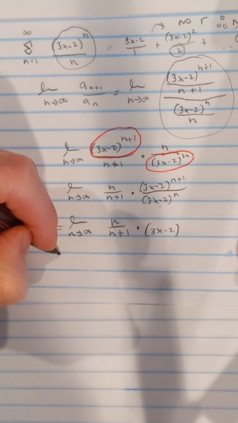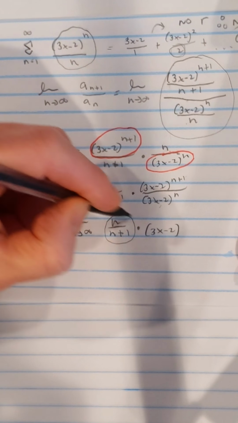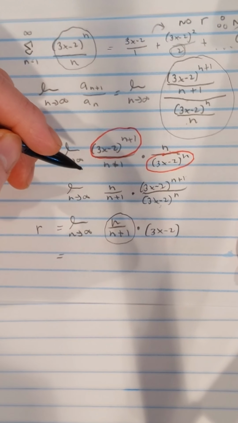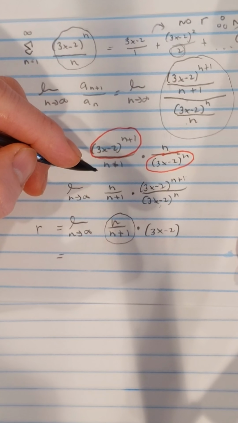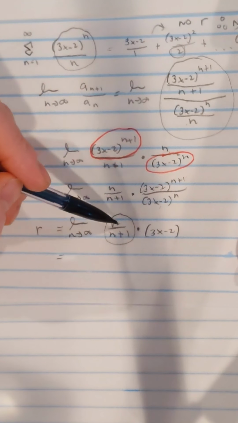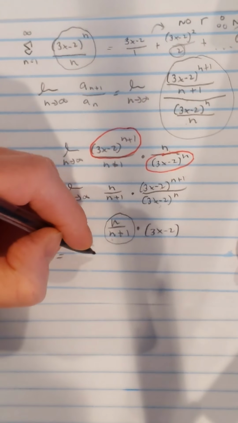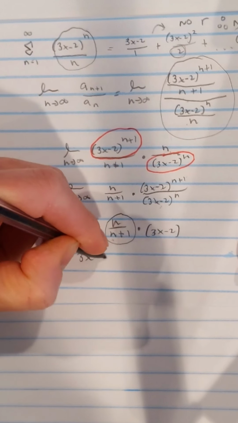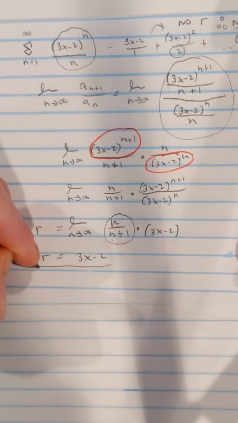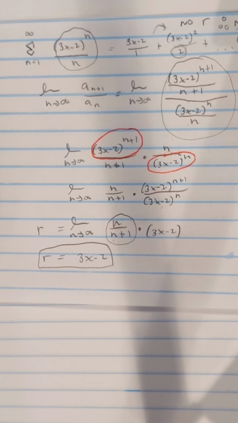If I take the limit as n approaches infinity, I can use L'Hopital's rule. I get infinity over infinity here, which means it's equal to 1. You can also consider lead terms, since it's infinity over infinity. That gives me 1, so this limit goes to 1. So this equals 3x minus 2. That is my magic r. It's not geometric, but it is my r.